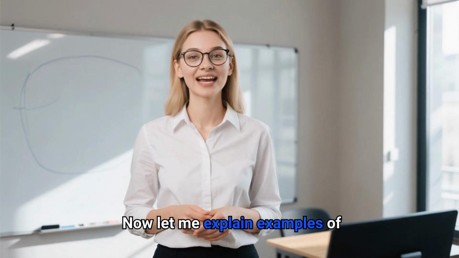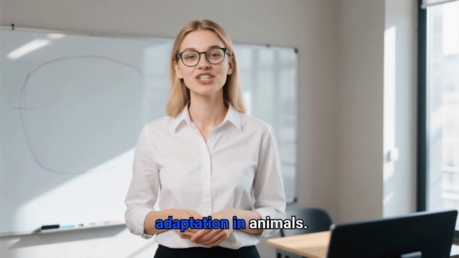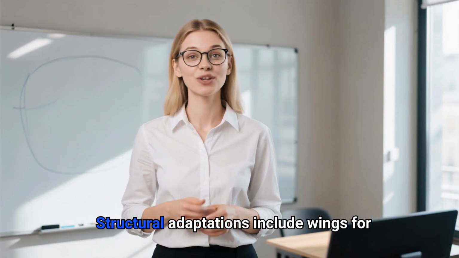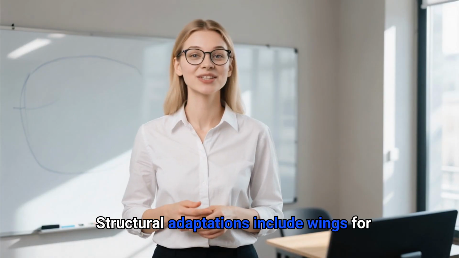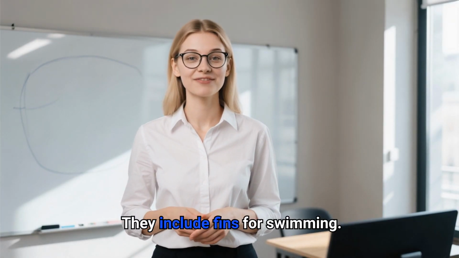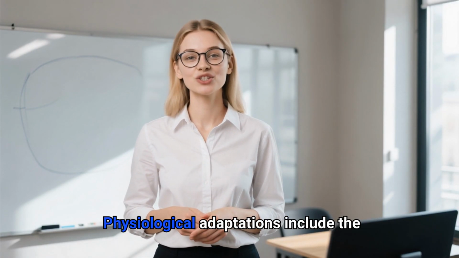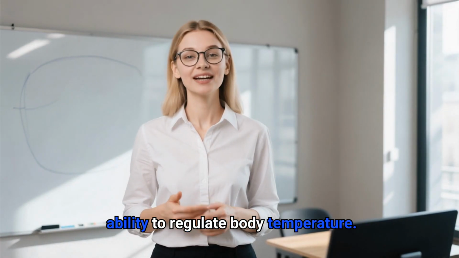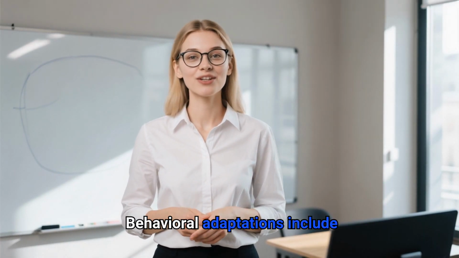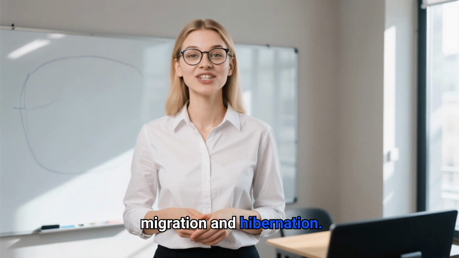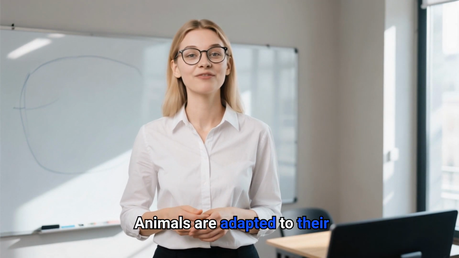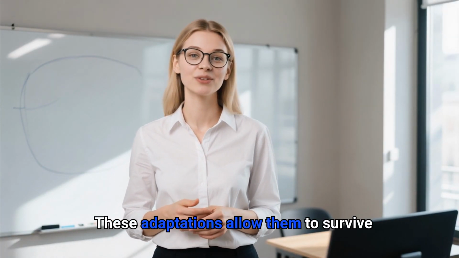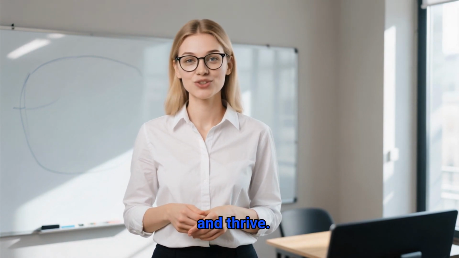Now, let me explain examples of adaptation in animals. Animals have many adaptations. Structural adaptations include wings for flight. They include fins for swimming. Physiological adaptations include the ability to regulate body temperature. Behavioural adaptations include migration and hibernation. Animals are adapted to their environments in diverse ways. These adaptations allow them to survive and thrive.